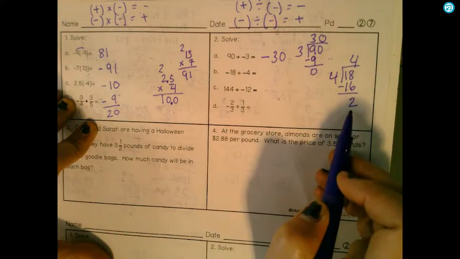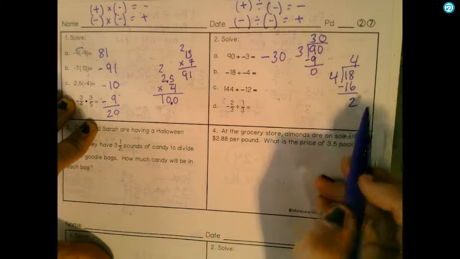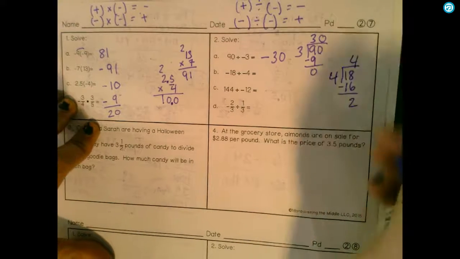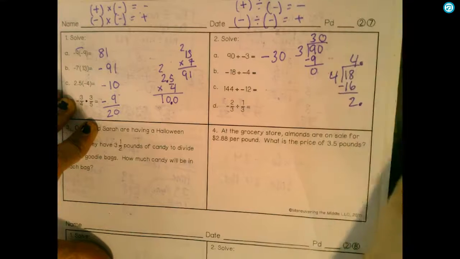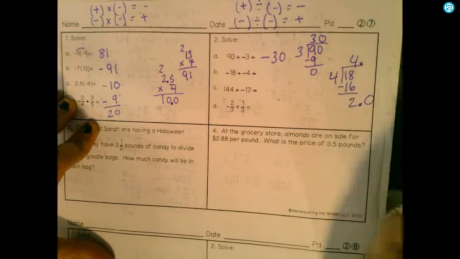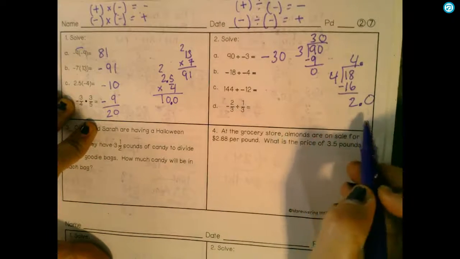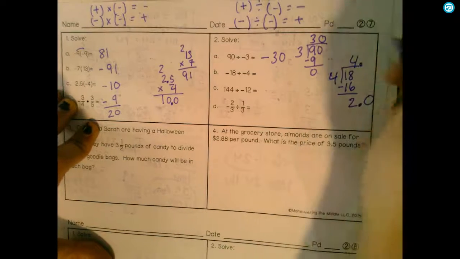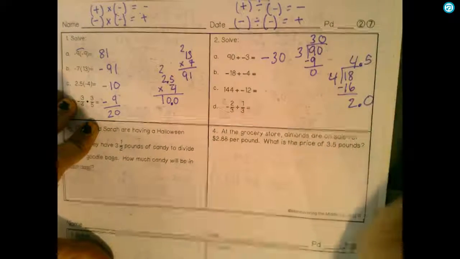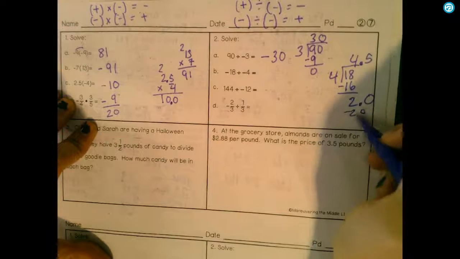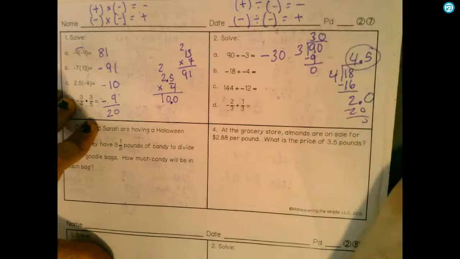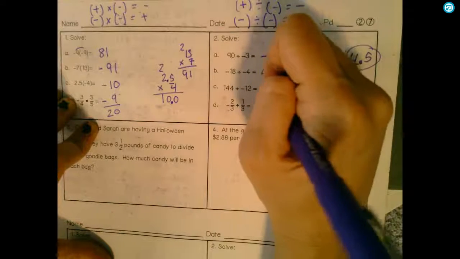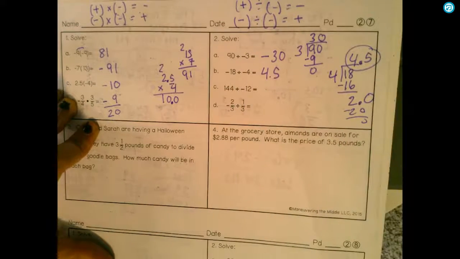4 can't go into 2. I don't have any numbers to bring down, so I'm going to make a decimal here and up top. Now I can add a 0. So now 4 can go into 20 exactly 5 times, and that will leave us without any remainders. We get 4.5. Positive 4.5.